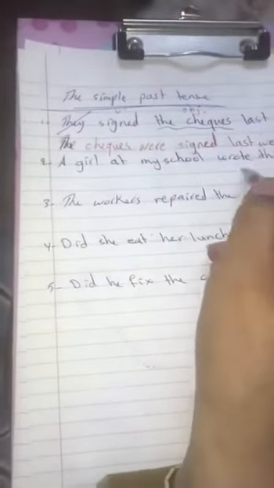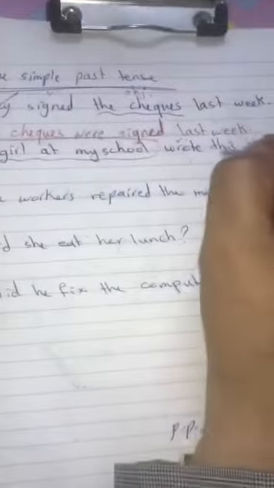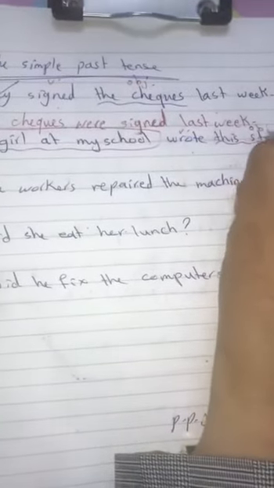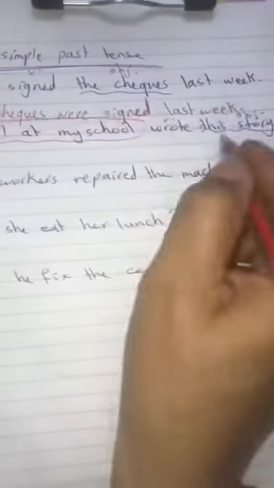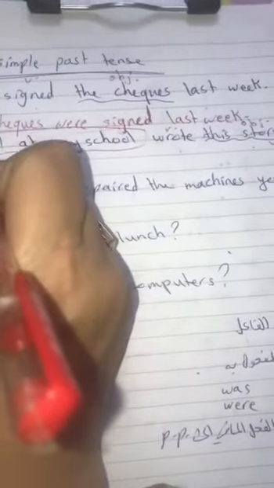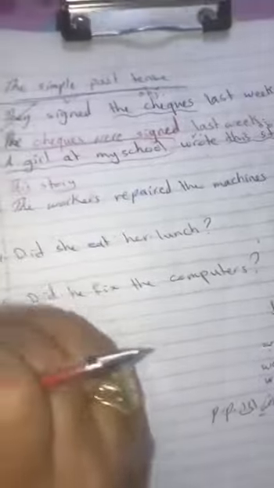Another example. A girl at my school wrote this story. Now, a girl at my school is the subject. The verb is wrote. The object is this story. So, omit the subject, and put the object, this story, at the beginning of your new sentence, to be the agent. Then, because it's singular, we use was.